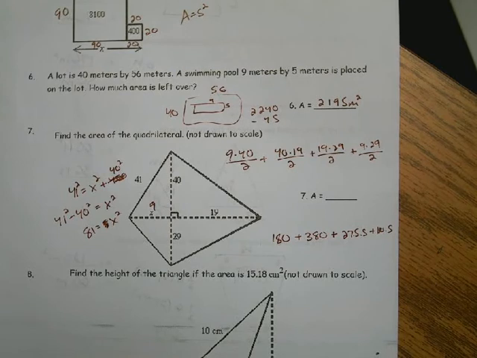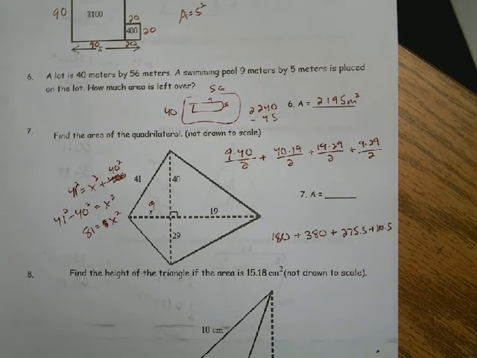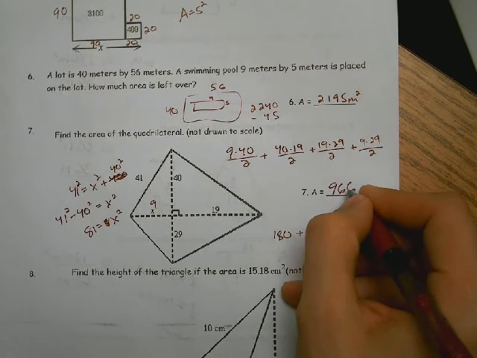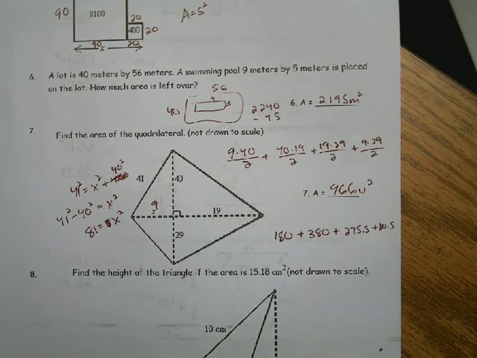Yeah, alright. And so then we simply add those up. I've got 180 plus 380 plus 275.5 plus 130.5, and we will get 966 units squared area. Alright, moving on.